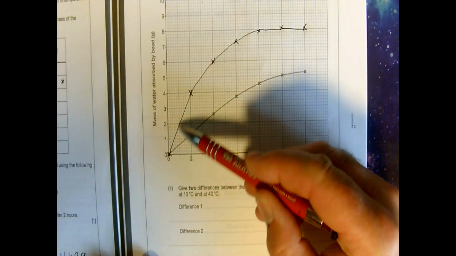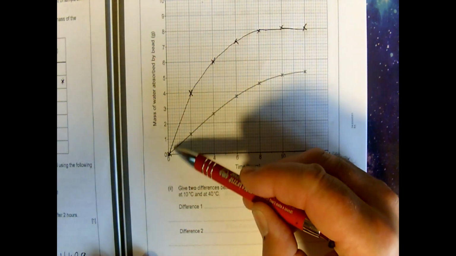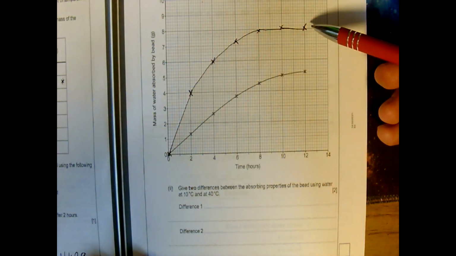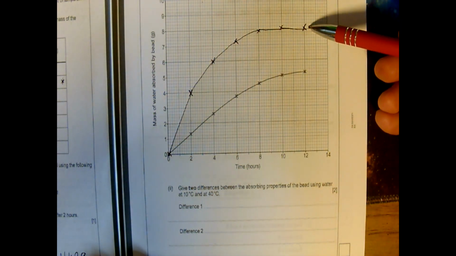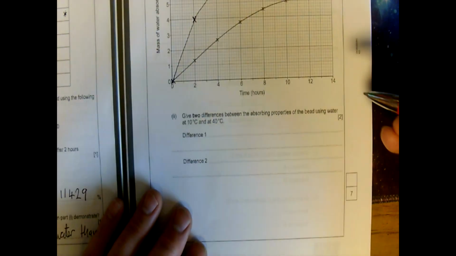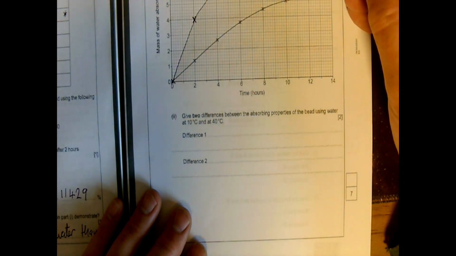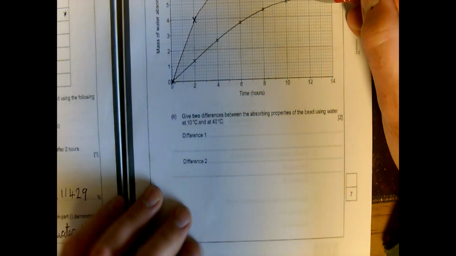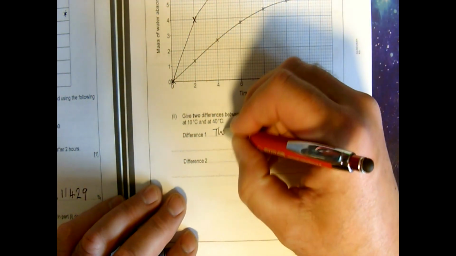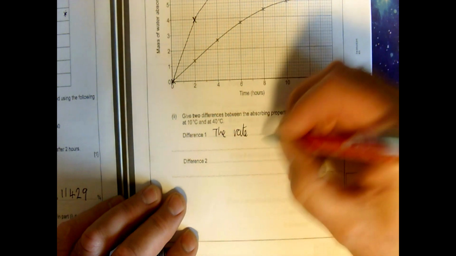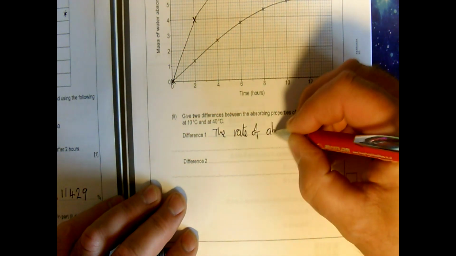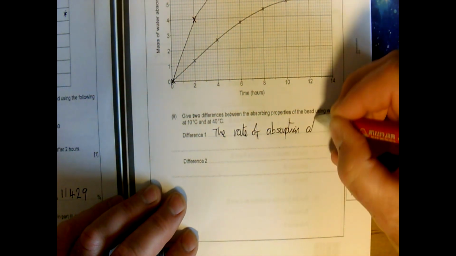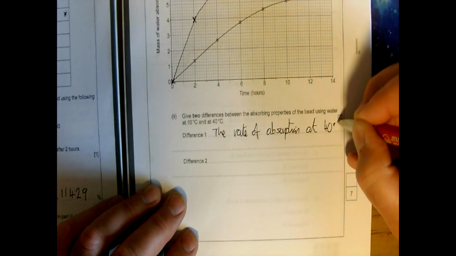So it says give differences between the absorbing properties of the beads using water at 10 and at 40 degrees Celsius. If we look at the graph, we can notice that the rate of absorption at 40 degrees Celsius is higher because the line is steeper, and also the maximum amount of water absorbed at 40 degrees Celsius is higher, because it's 8 grams rather than just over 5 grams for the beads at 10 degrees Celsius.